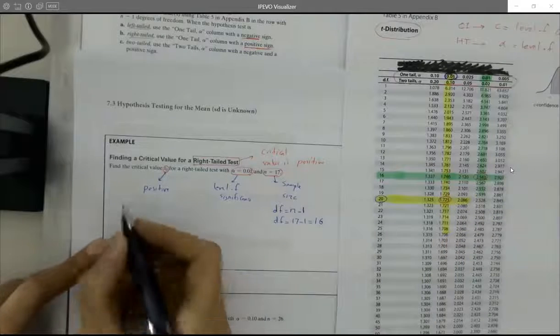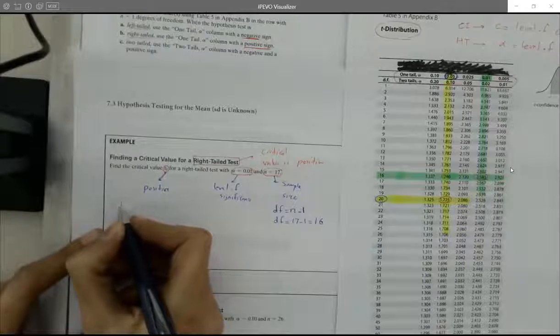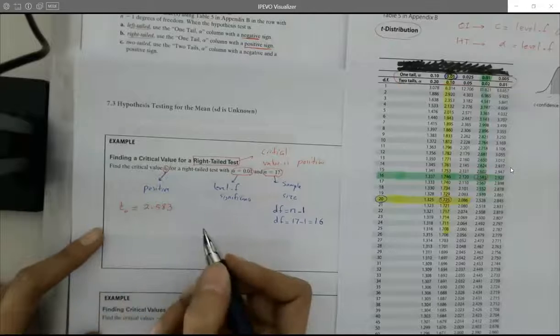Well, we found the critical value. We write t sub 0, or critical value, equals to 2.583. So what's the meaning of this critical value?